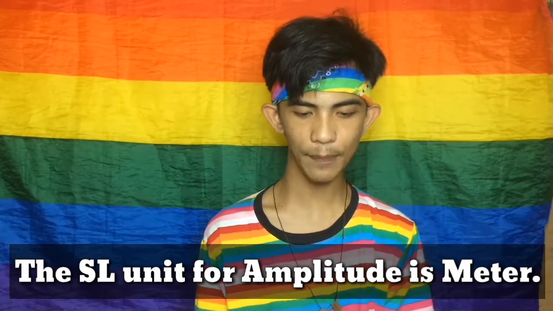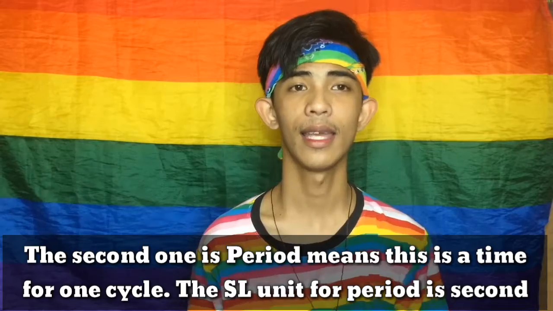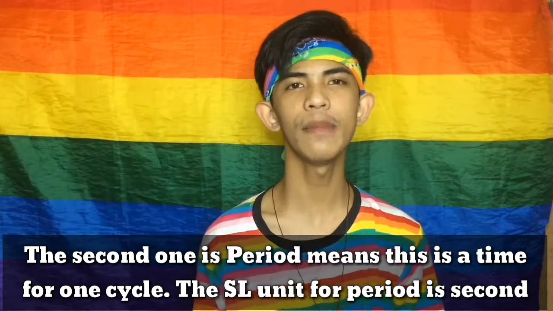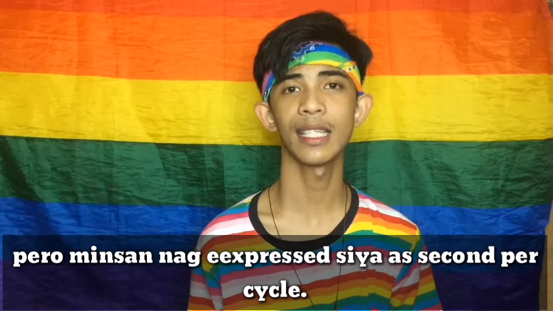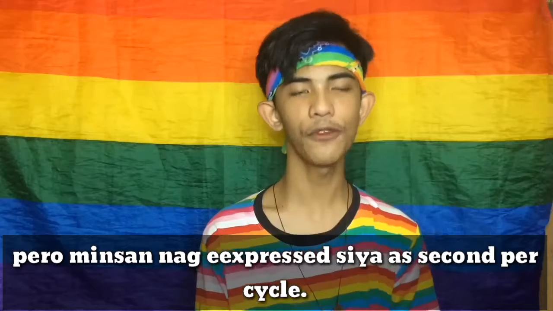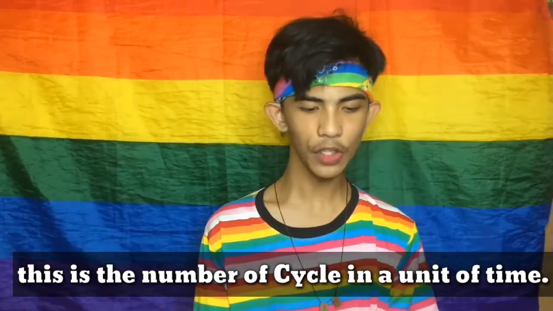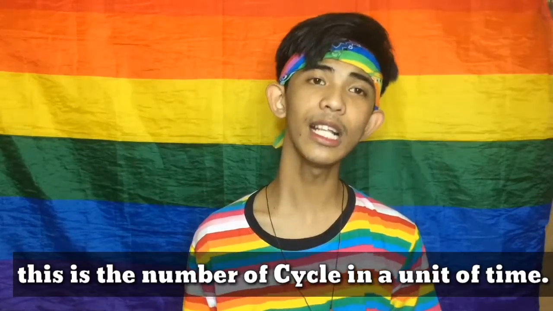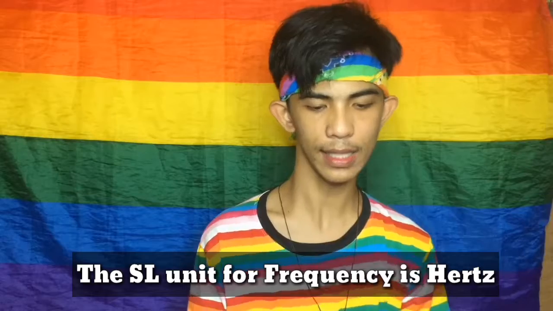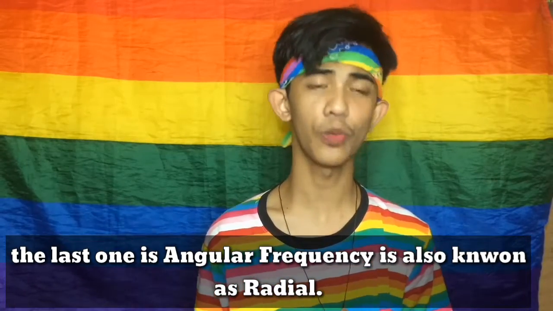The second one is period, which is the time for one cycle. The SI unit for period is second, but sometimes it is expressed as seconds per cycle. The third one is frequency. This is the number of cycles in a unit of time. The SI unit for frequency is hertz. The last one is angular frequency. It is also known as radial frequency.